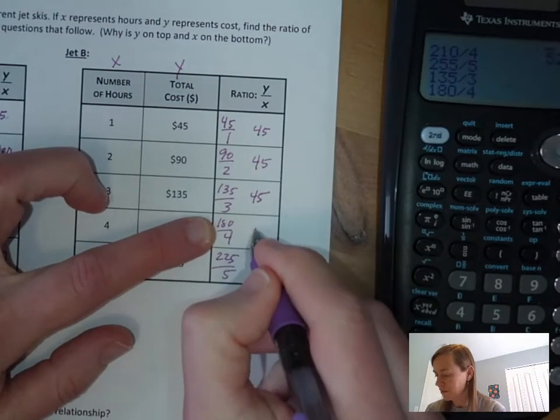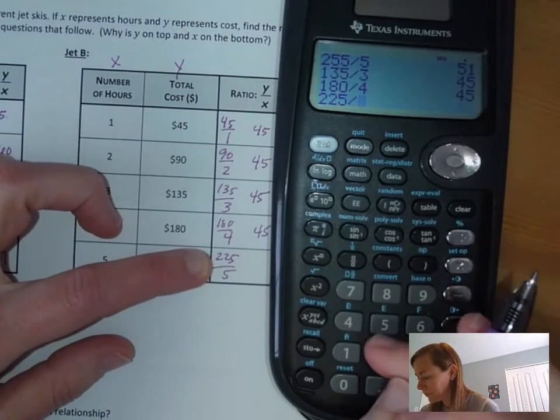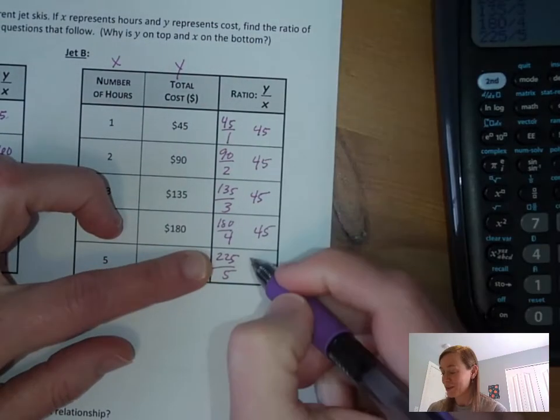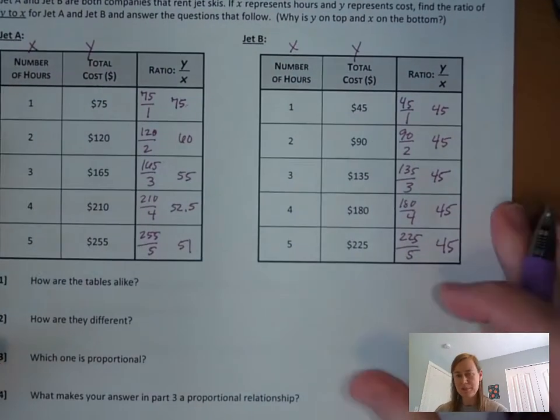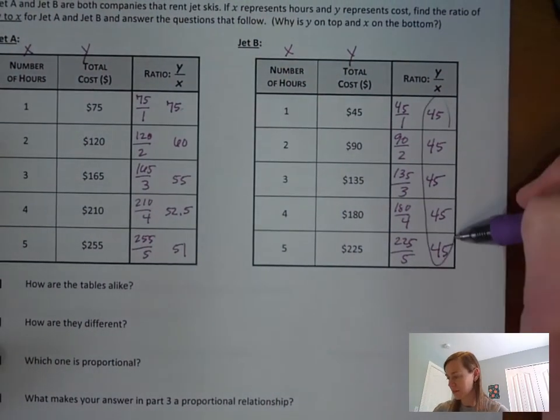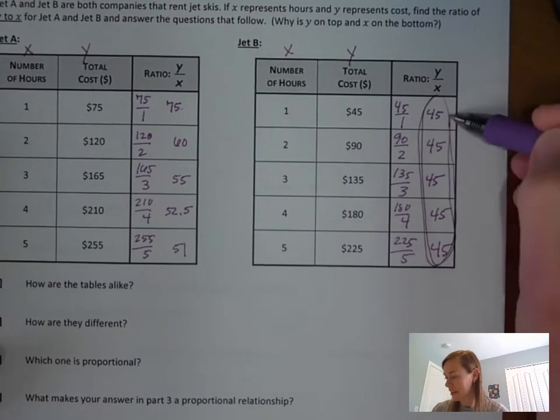Got another 45. And what about 225 divided by 5? What do you guys think? Yep, it is also 45. Okay, so when you look at these two tables, all of these unit rates are the same.